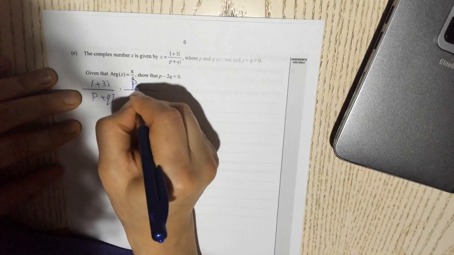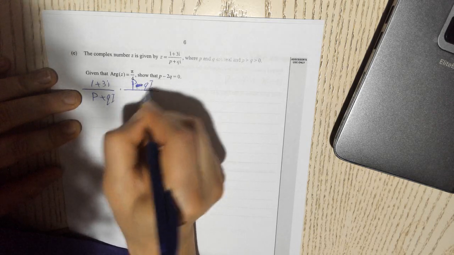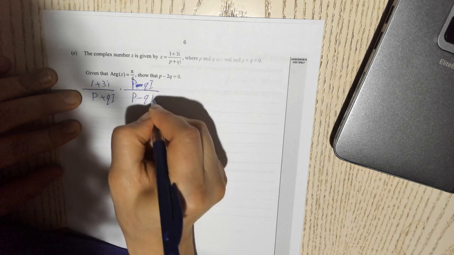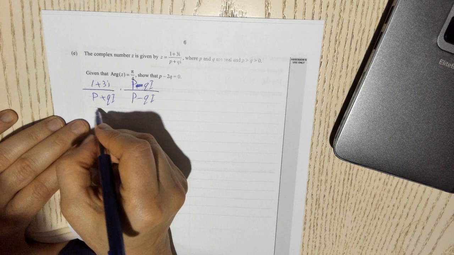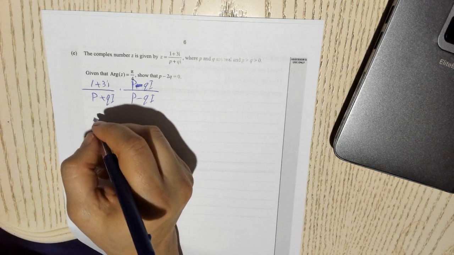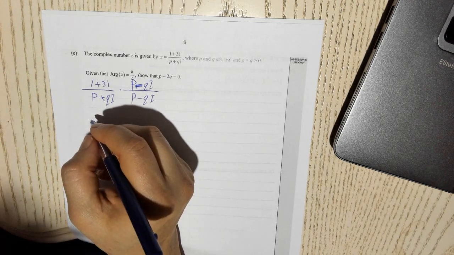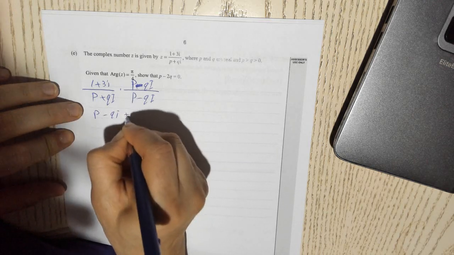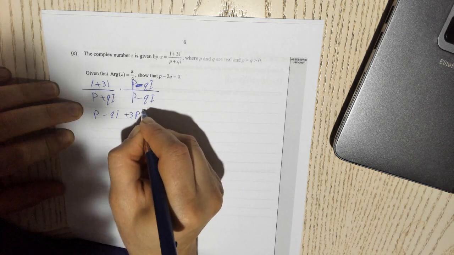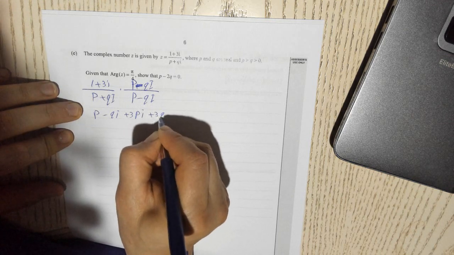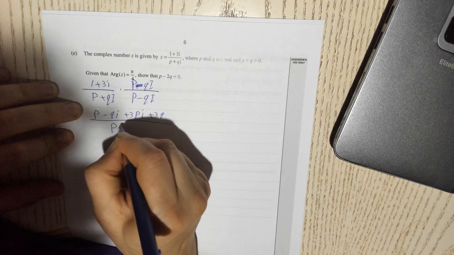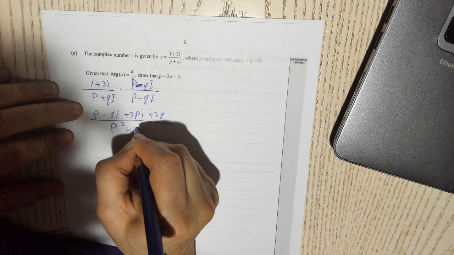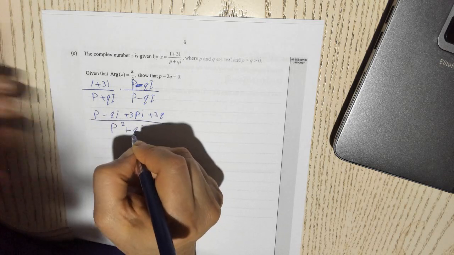So it's p minus qi and p minus qi. Now if you expand, you will end up with p minus qi plus 3pi plus 3q over p squared plus q squared.